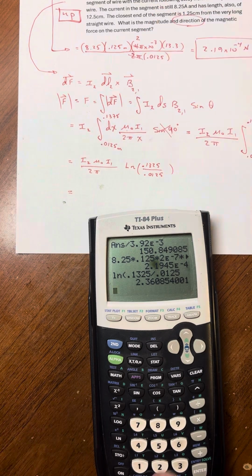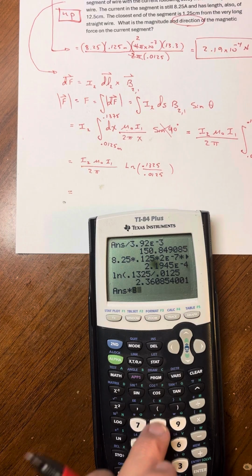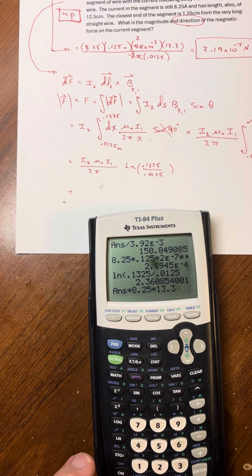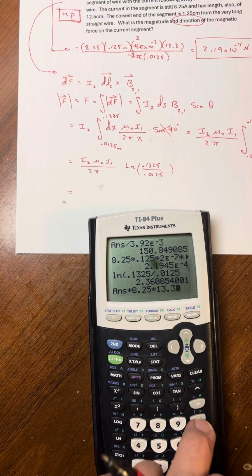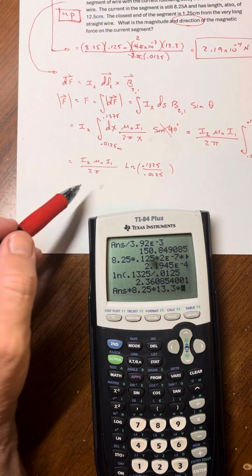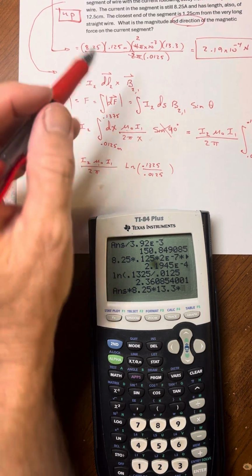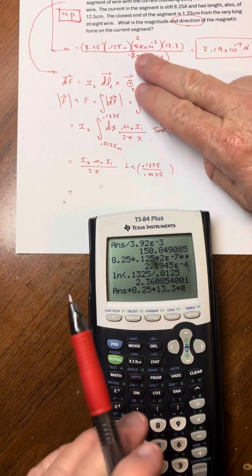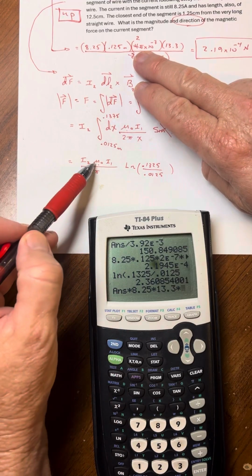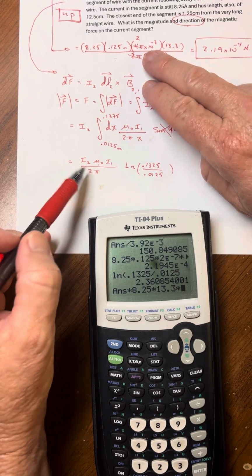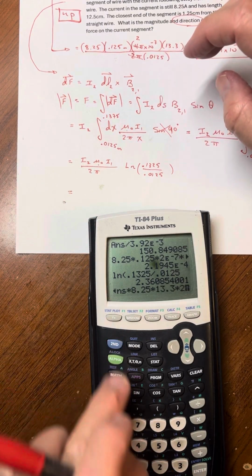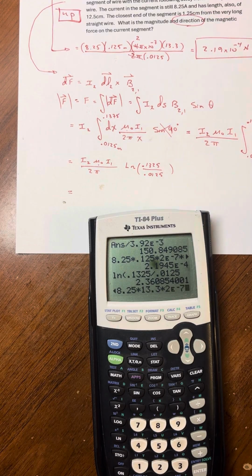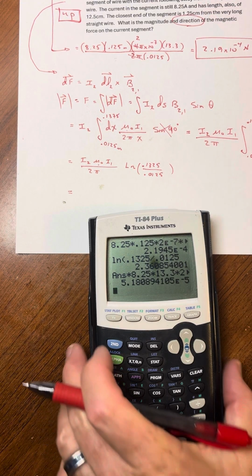Putting in my 2 currents, let's see, one of them was 8.25 and the other one was 13.3. Then times, and I'll make it a little easier on myself, remember, like we did up here in this one, this mu naught is a 4 pi, but when you have a 2 pi underneath it, it just reduces to 2 times 10 to the negative 7, making it a little bit easier to calculate.